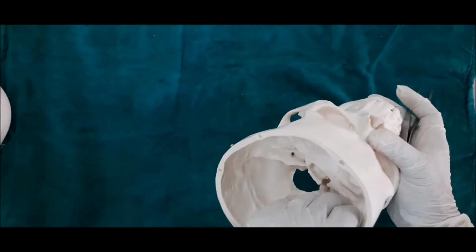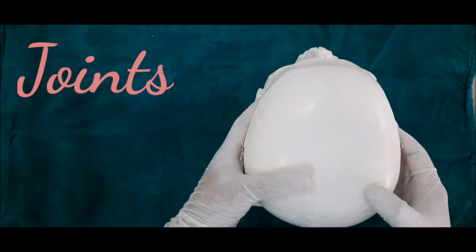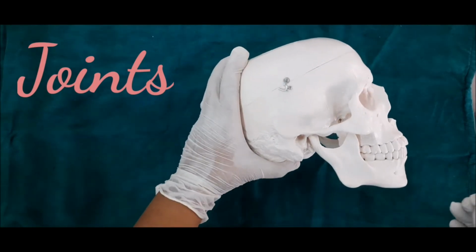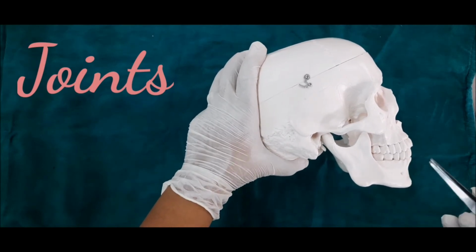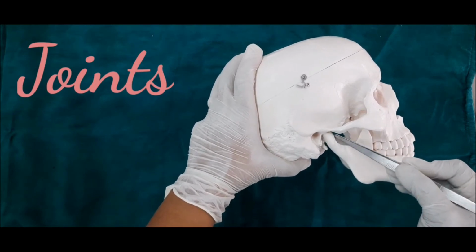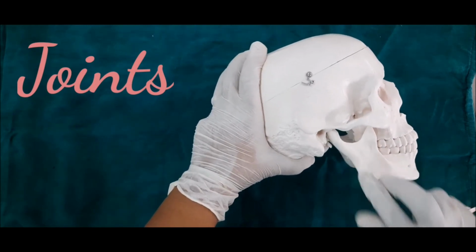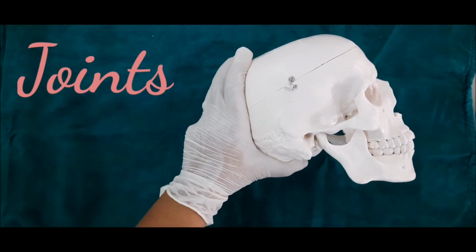Now the joints within the skull. The bones of the skull are mainly joined by sutures. There are only 3 synovial joints present within the skull. Two joints are between the ear ossicles, and one is the temporomandibular joint. The other joints are sutures, and some of them are primary cartilaginous joints.